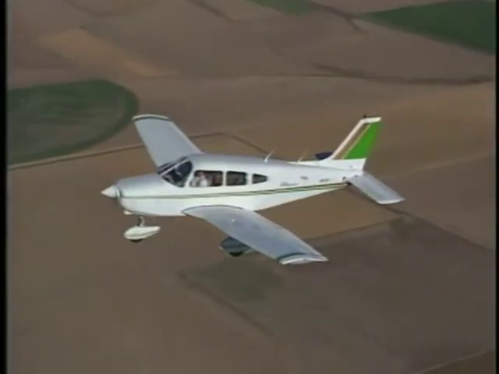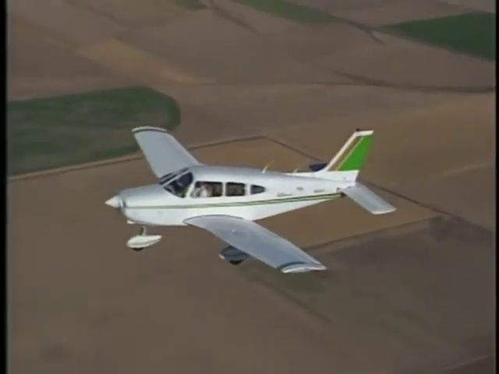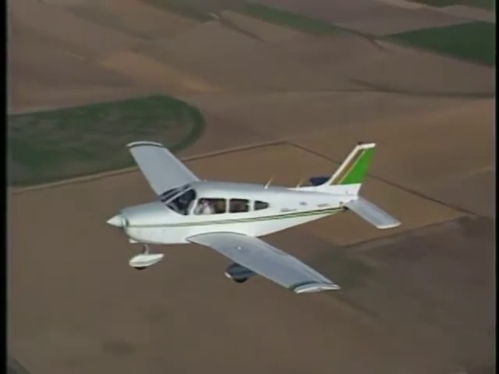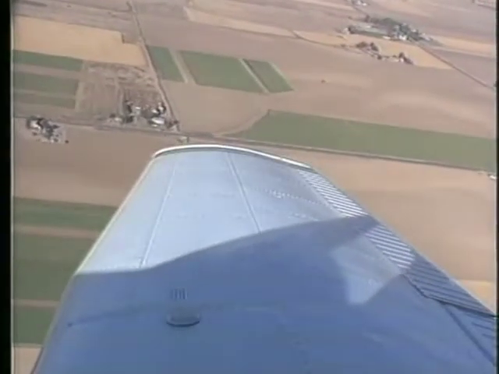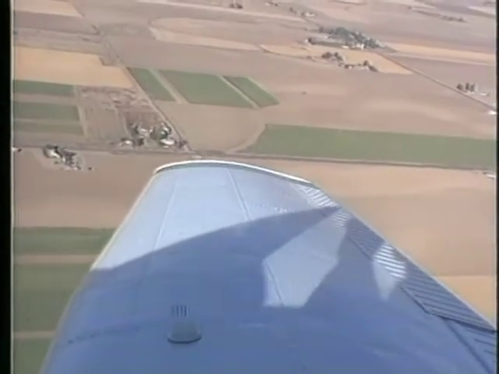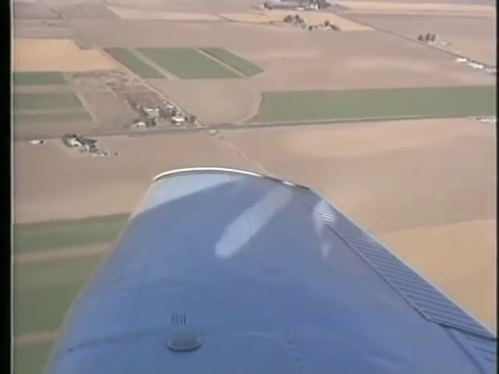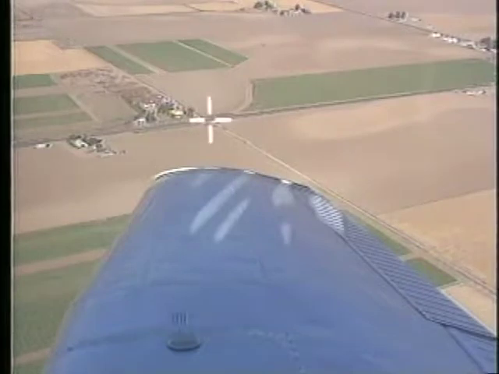This reference point varies depending on your sitting height and position and the wing design of your airplane. Regardless of its exact position, the key to selecting the reference point is that your line of sight through the point must parallel the airplane's lateral axis.